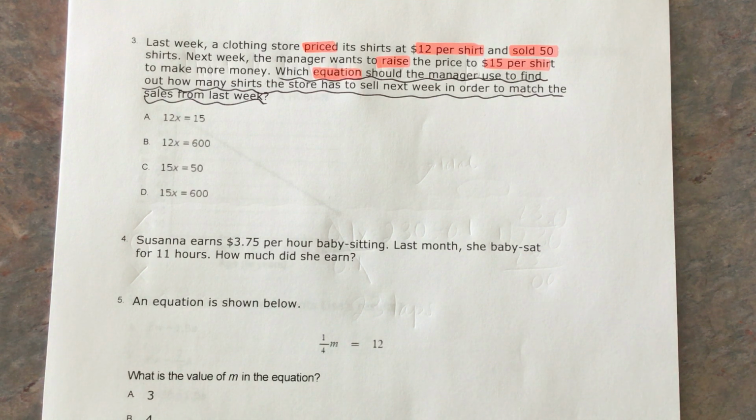All right, so looking at this, the first one says 12x equals 15. Is that going to tell us anything? Like, what does the 12 represent? How many shirts they sold last week, or how much it cost last week? Okay, so we know that the 12 is representing how much the shirts cost last week. What is the 15 representing? Ben? How much the shirts are going to be sold this week?